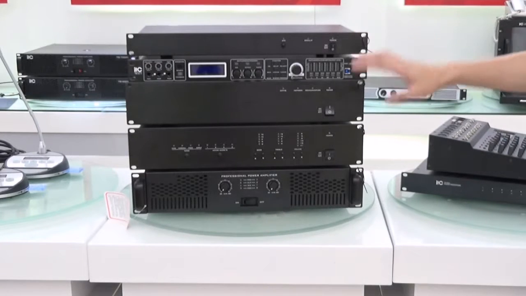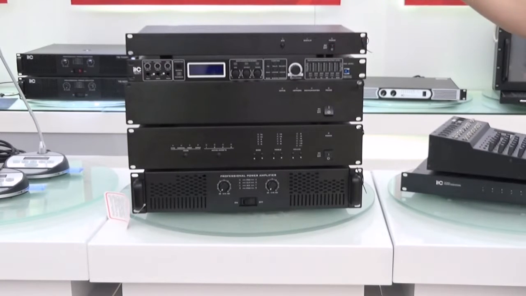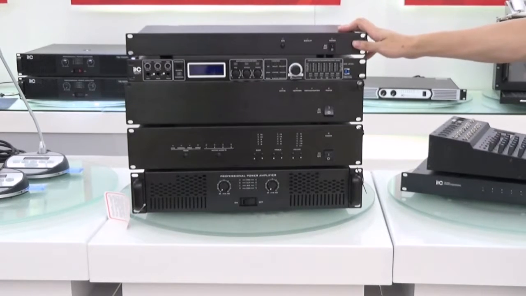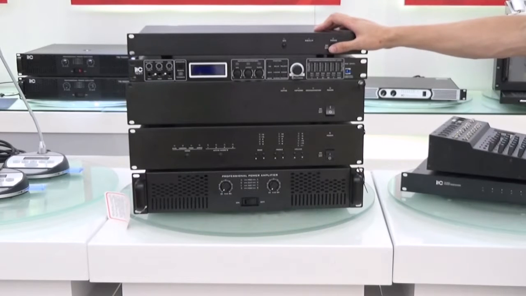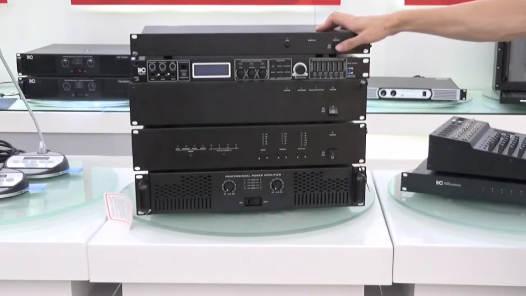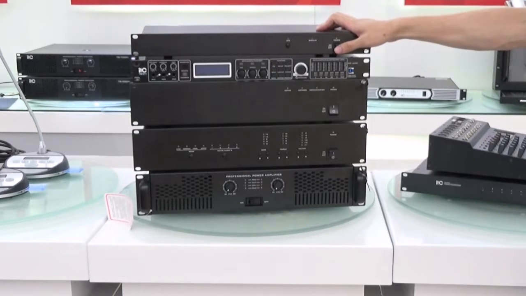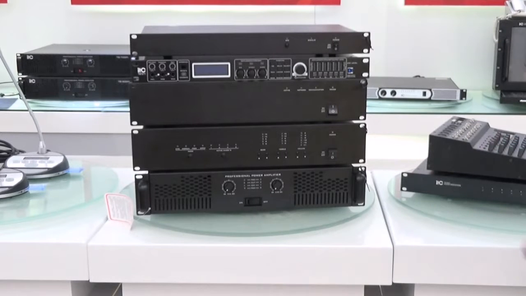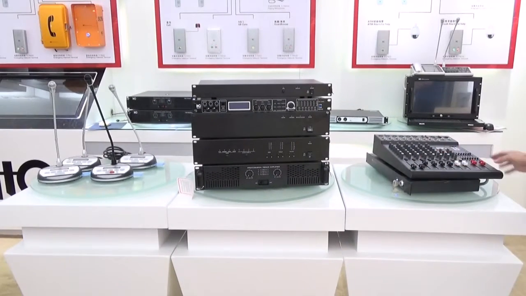And in front of all the devices, you can see this equipment. This equipment is the feedback processor for the customers. If you hear very noisy sounds in the meeting, you can use this device. And also, if there are too many microphones, you can use this device to process and deal with the microphones.